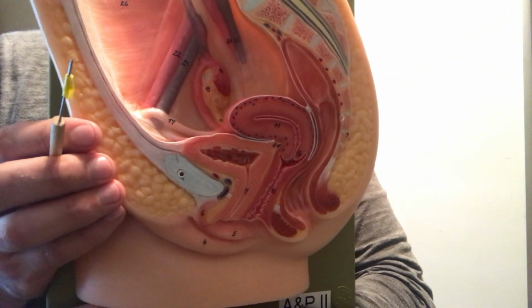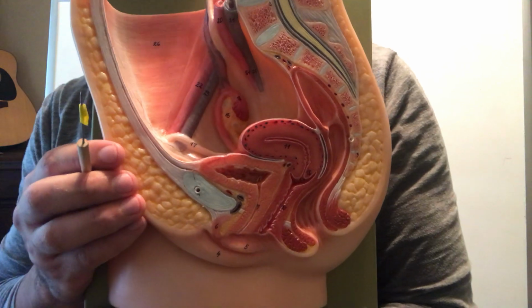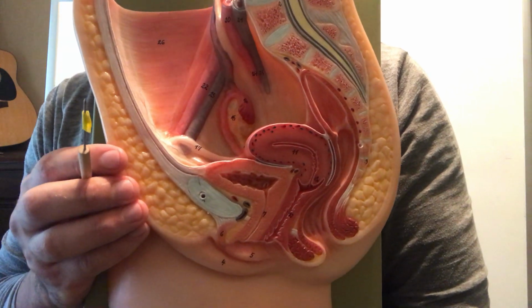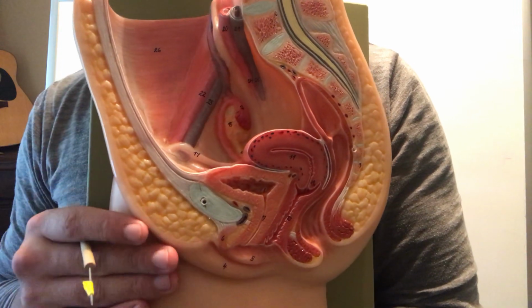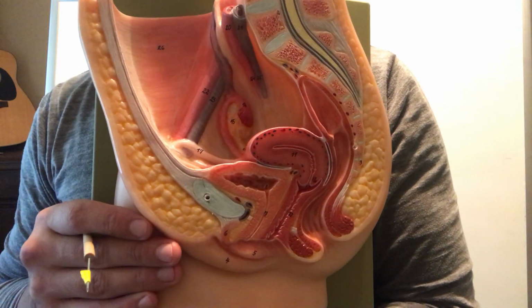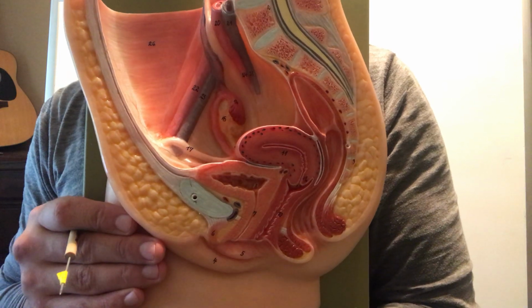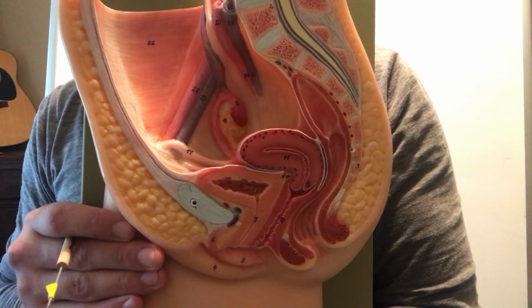Okie dokie. That's pretty much it. Urinary anatomy isn't even remotely as complicated as the digestive system anatomy or cardiovascular anatomy. So hopefully this all comes together for you guys.